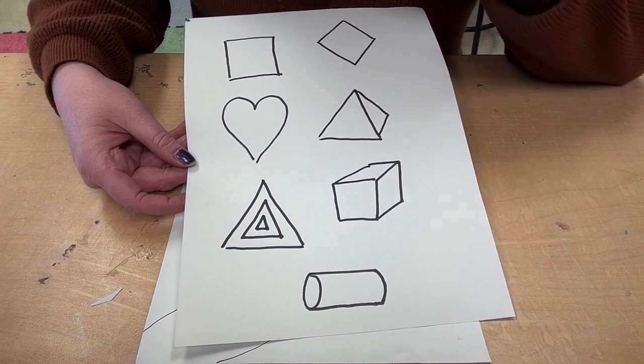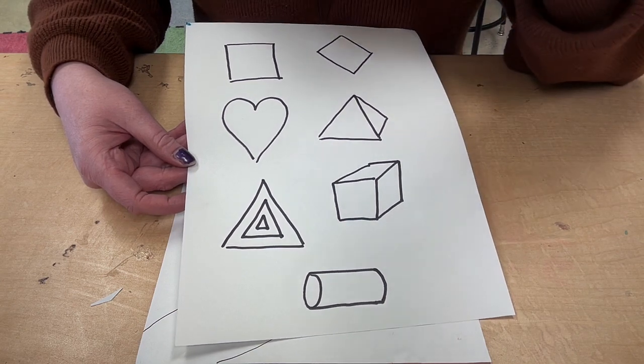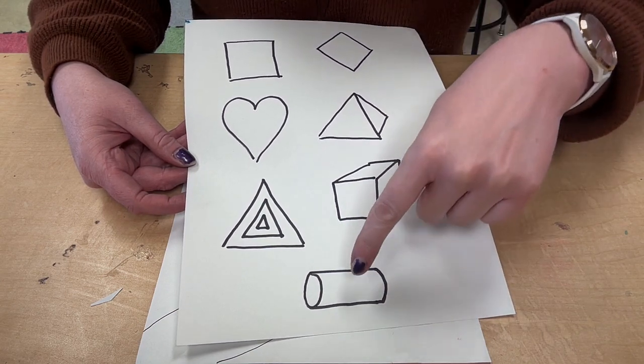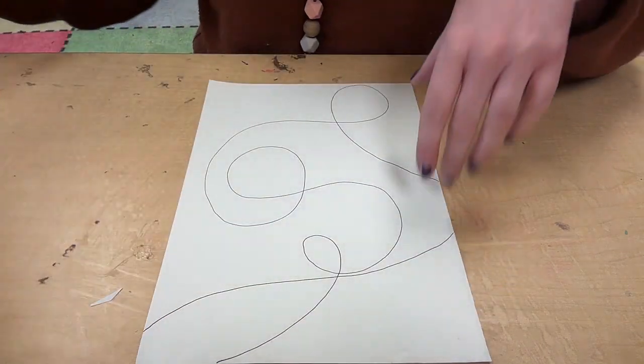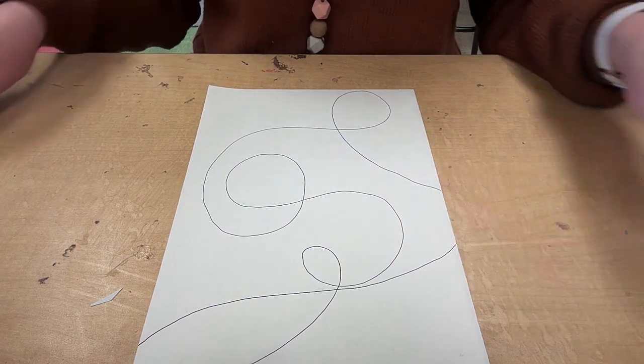Or Robert Reed included a lot of geometric forms in his art. So you could do something like a cube or a cylinder or a pyramid on your picture. I think I'm going to try to do a pyramid.